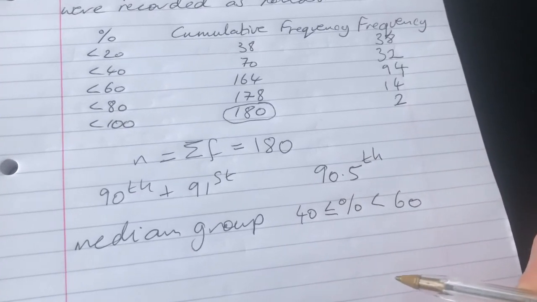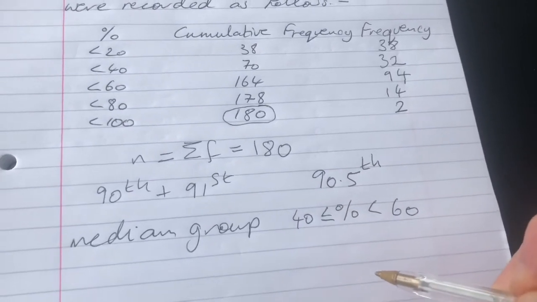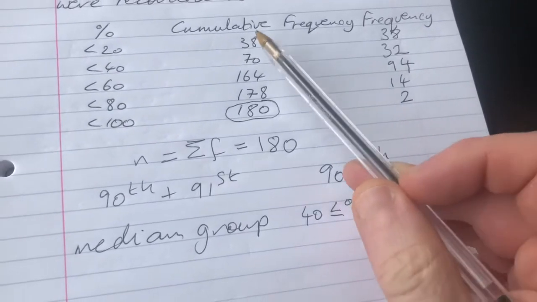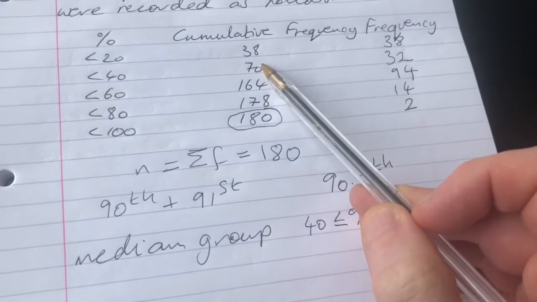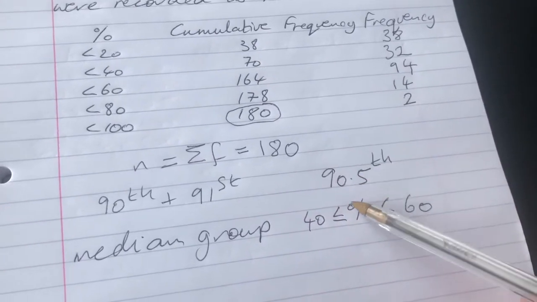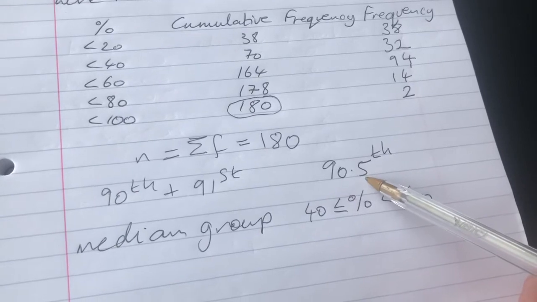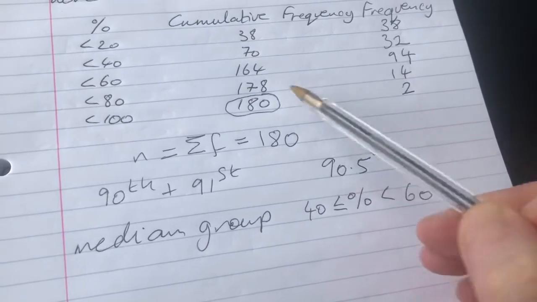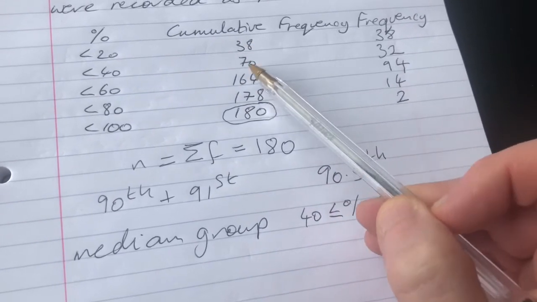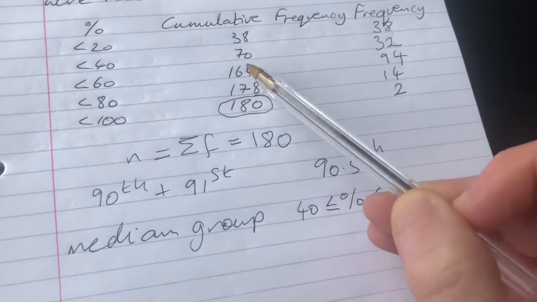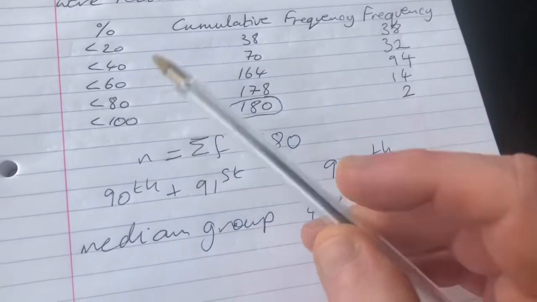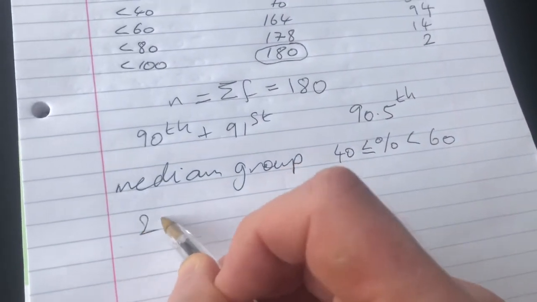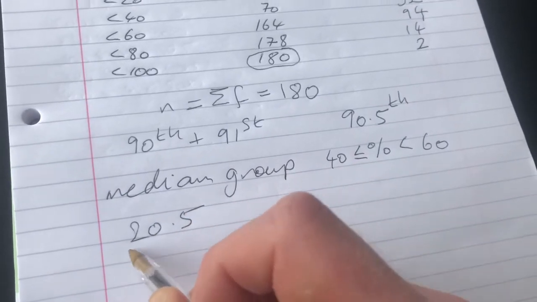And then we want to find out how far we are into that group in terms of frequencies. And again, we've used up 70 items of data so far, and we want to go up to the 90.5 value. So using up 70 means we come 20.5 into this median group.